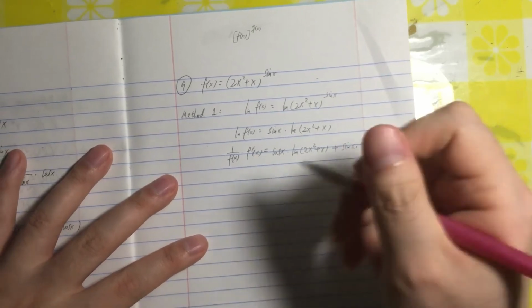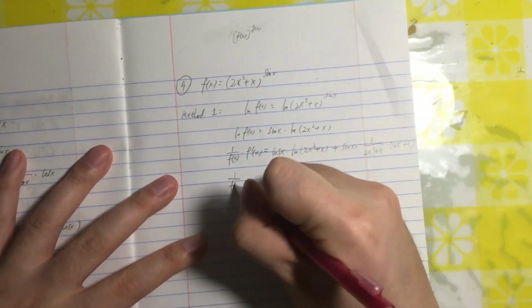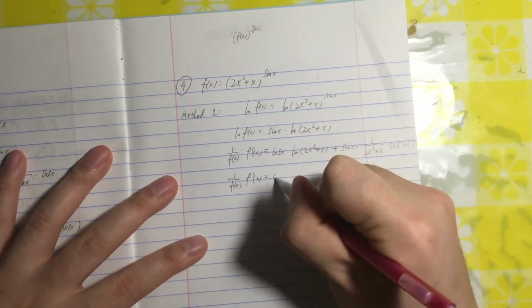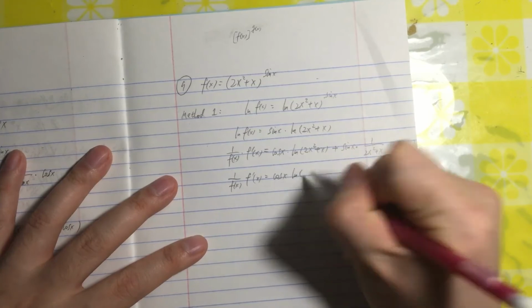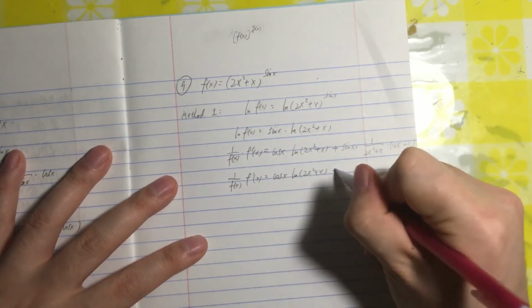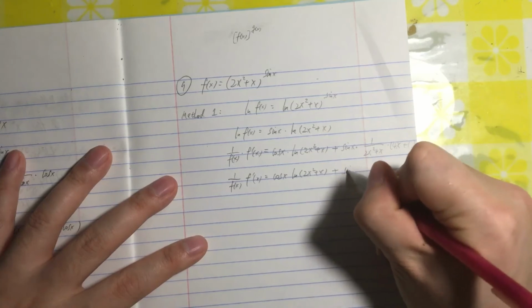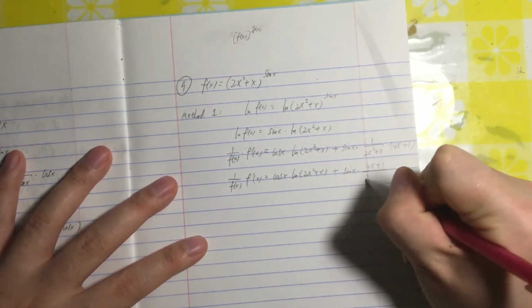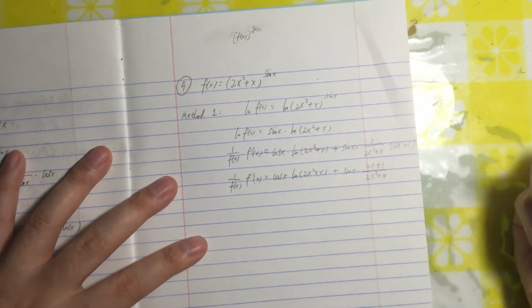Then simplify. 1 over f of x times f prime of x equals cosine x times ln of 2x squared plus x plus sine x times 4x plus 1 over 2x squared plus x.